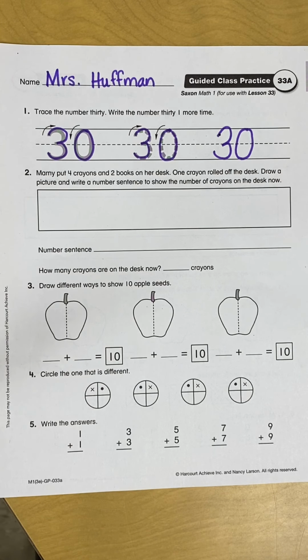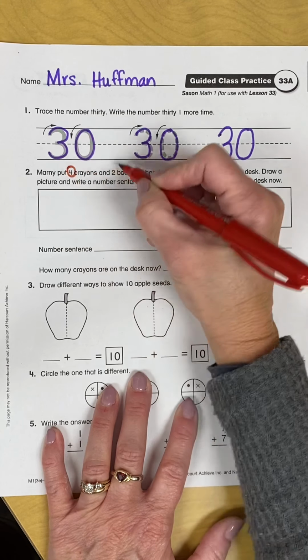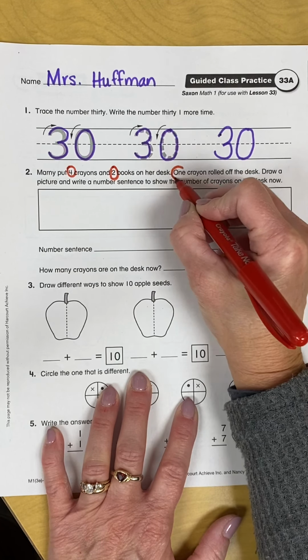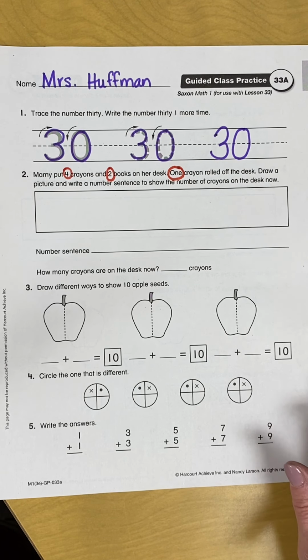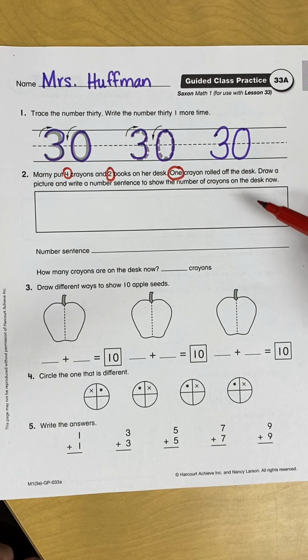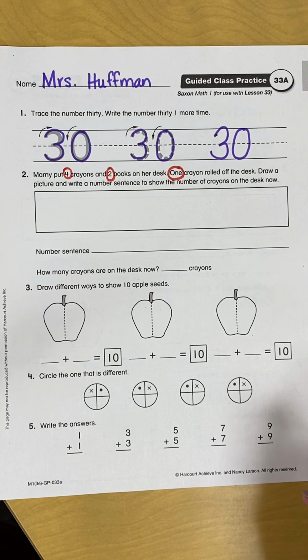I want you to find all the numbers in that problem. I see a 4, I see a 2, and I see the number 1. Oh boy, we have a problem here. They gave us too many numbers and they gave us some information that we don't need. Let's see, we're supposed to draw a picture and write a number sentence to show the number of crayons on the desk now. Well, they gave us some information that isn't necessary. It's kind of like when you have spaghetti and you strain it to get the water out. They gave us some water that we don't need.